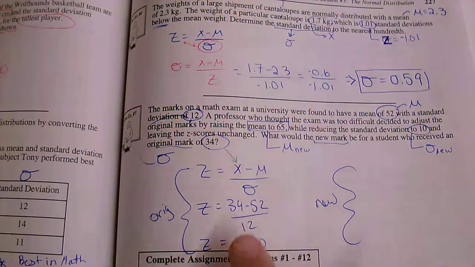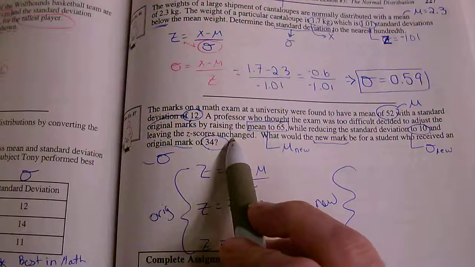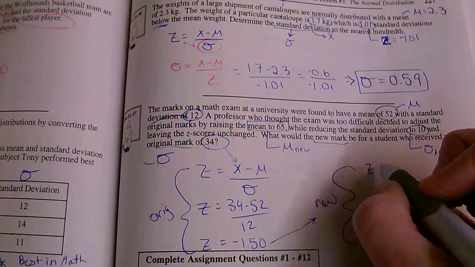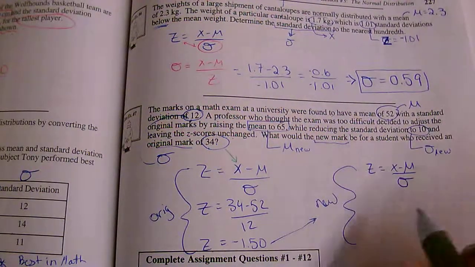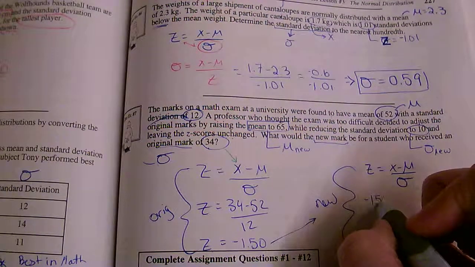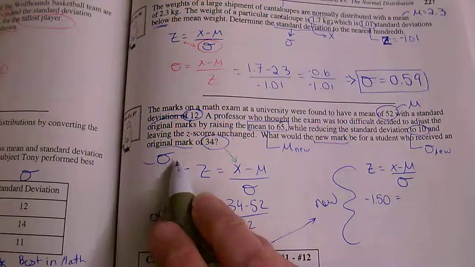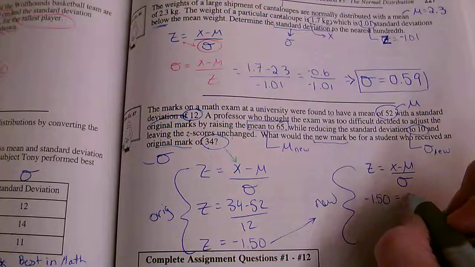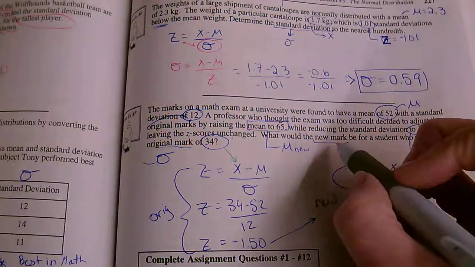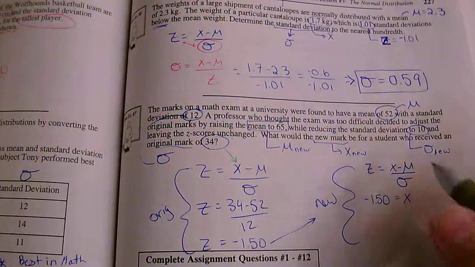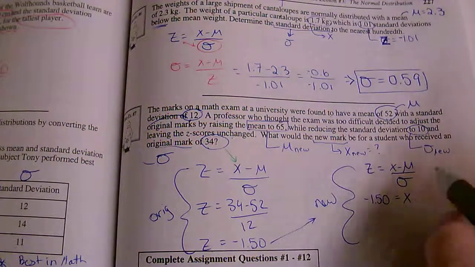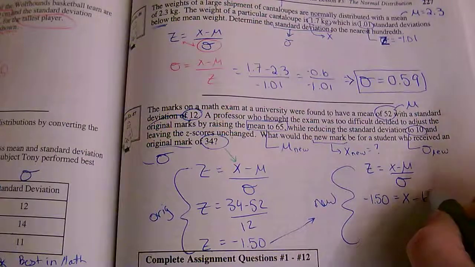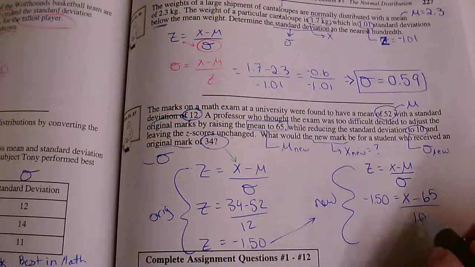Now, because it says the z-scores are unchanged, this z-score will be the same for the new one. So I write out my formula. My z-scores are the same, so I'm going to plug that in. Now my x, what would be the new mark? If this is the original mark, then x new is what we're looking for. My new mean, mu new, is 65, and my new sigma is 10.